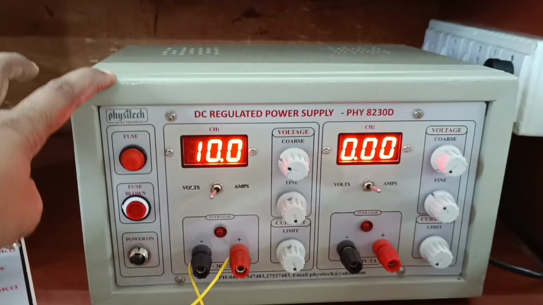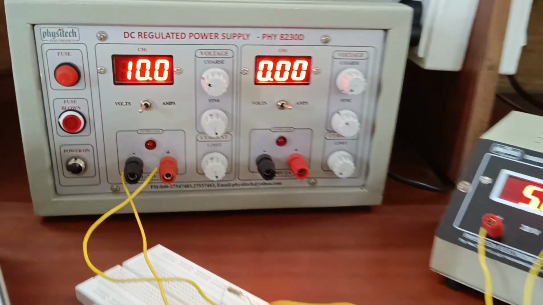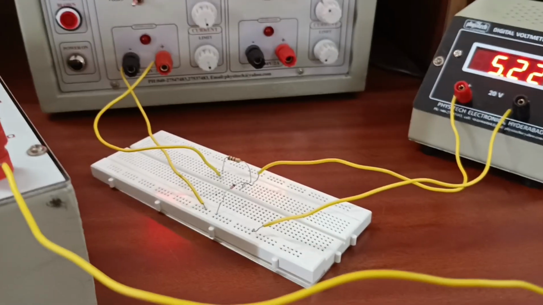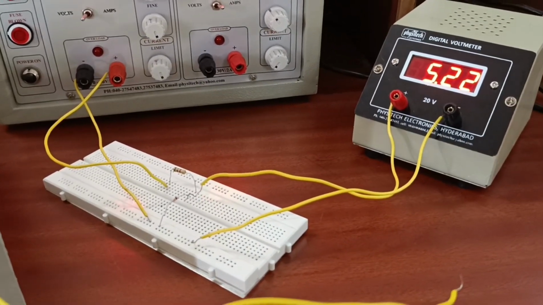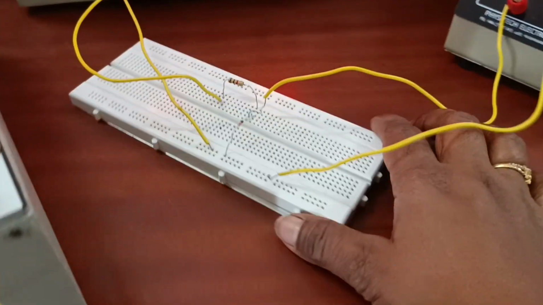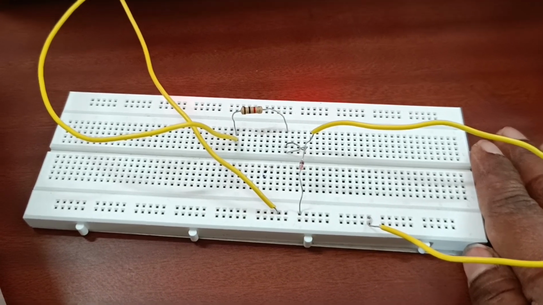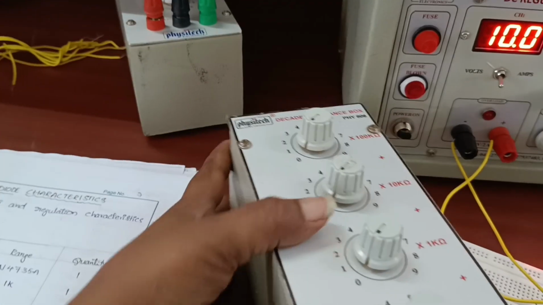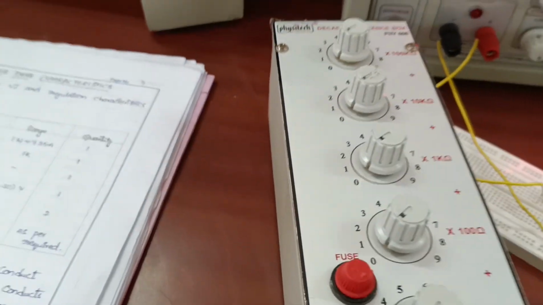Applied 10 volts from the regulated power supply and observe the voltmeter reading. It is 5.22. That is called the Zener breakdown voltage. This is the connections of the Zener voltage regulator. Now one more instrument we are using here, the decade resistance box. This is the decade resistance box.